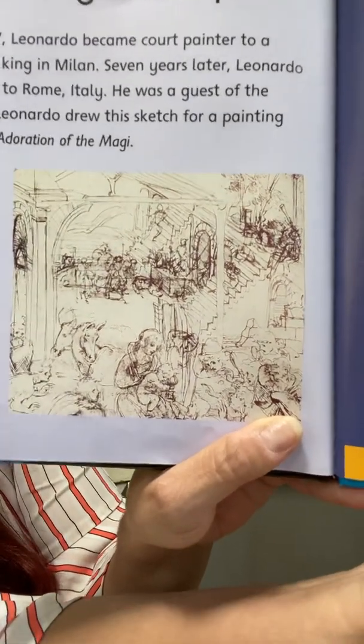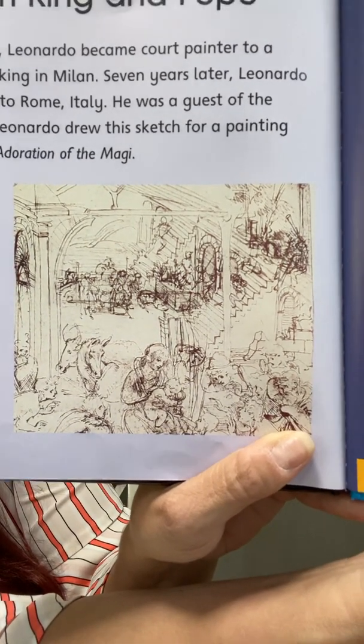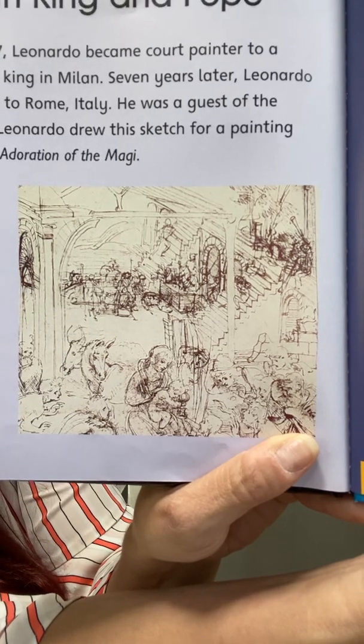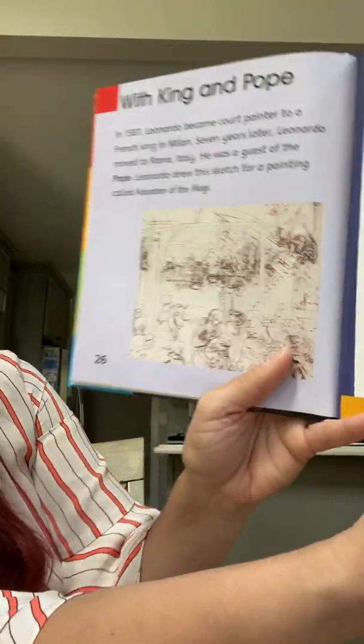So that was how he kind of did his rough draft, like we do with our writing sometimes. He would do a sketch or a drawing of what he was eventually going to paint, probably bigger.